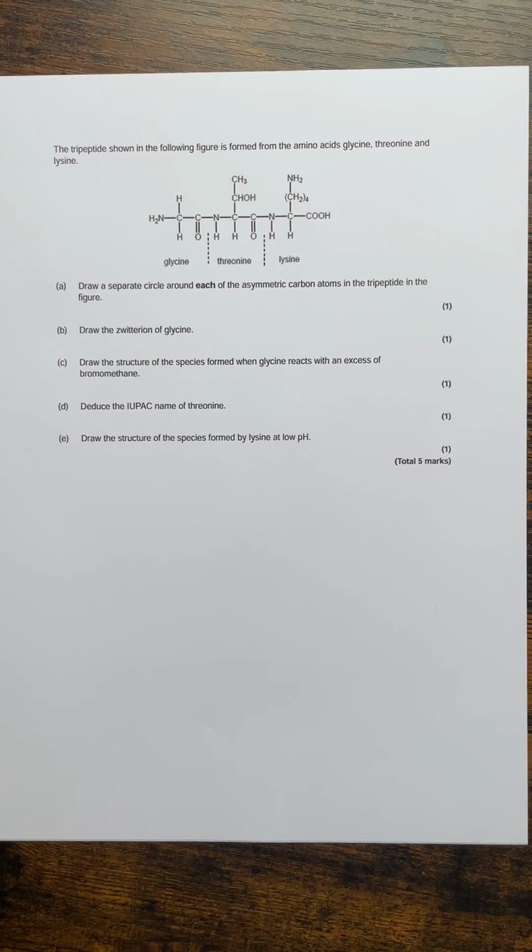Today I'm having a look at a biological chemistry question which is focused around amino acids, and this is a really representative question of the different skills that you might be asked to demonstrate in relation to the amino acids part of that biological chemistry topic.